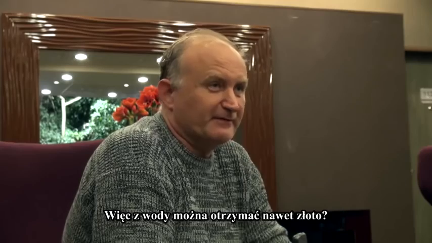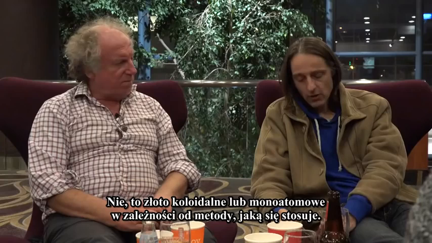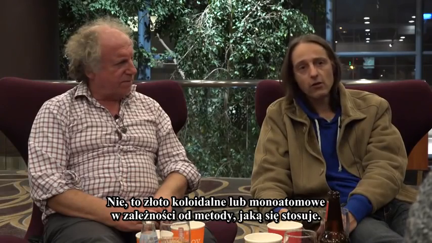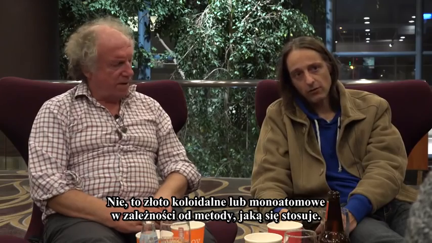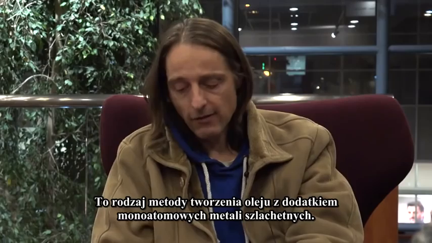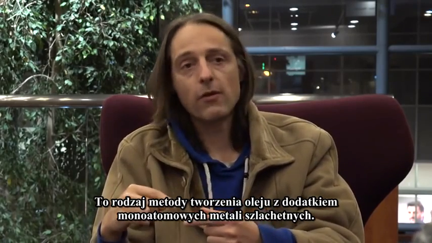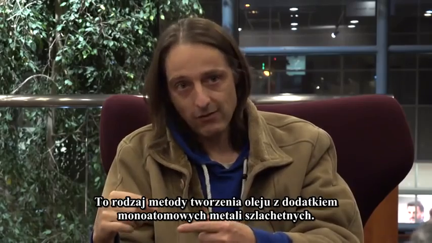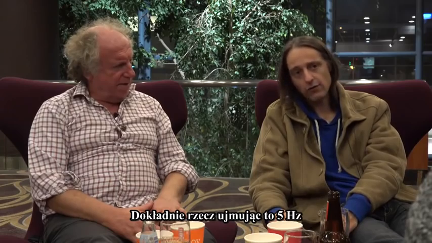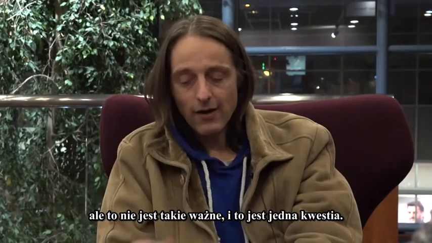So even gold you can make from water? Yes, we had that in the lab. Amazing. It does work. Is it liquid gold? No, it's colloidal or monoatomic, depending on the way you do it. And this is creating oil dotted with monoatomic precious metals. How fast does it have to turn? To be precise, it's close to 5 Hertz. But it's not important now.